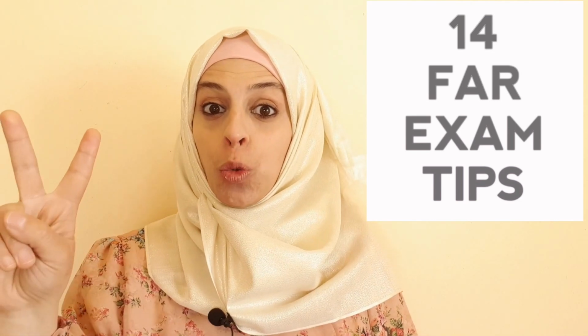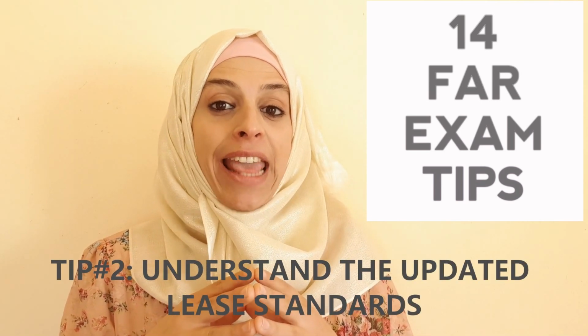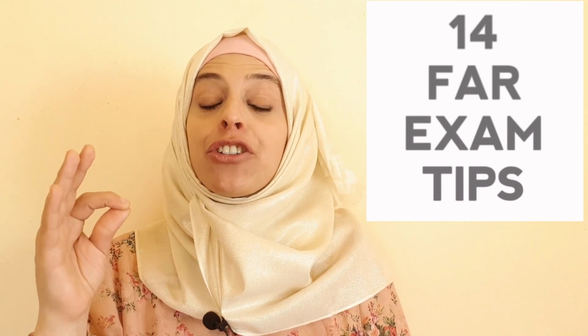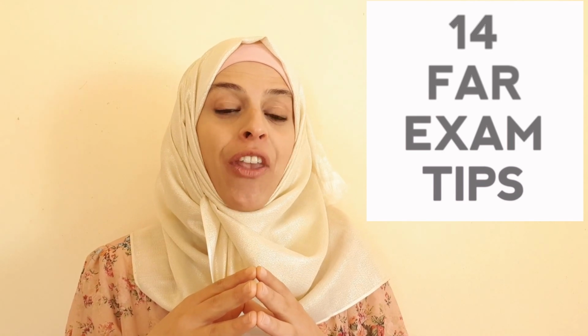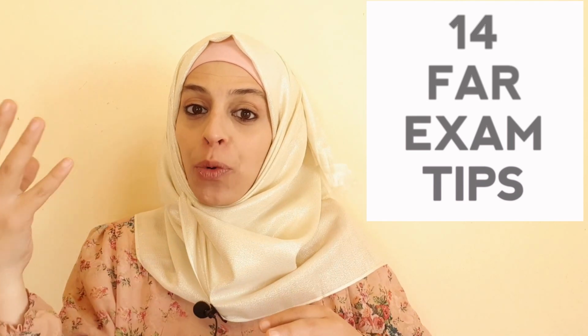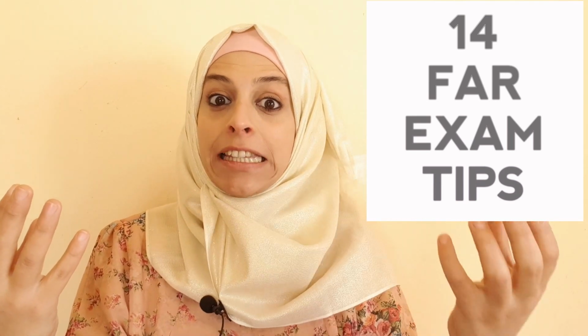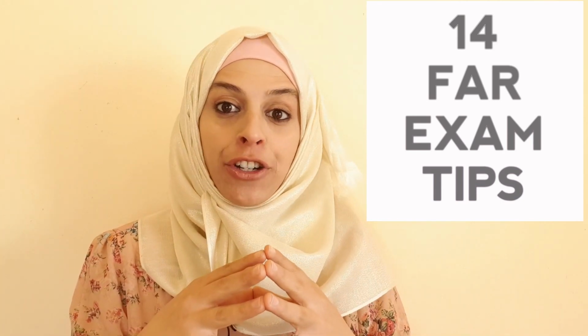Tip number 2. Make sure to understand the updated lease standards which were effective on the CPA exam starting January 1st, 2019. Understand the new lease rules and related journal entries with respect to lessee and lessor and also the sale-leaseback transactions. Make sure to identify the criteria to classify the lease arrangement as an operating lease or finance lease. There is no capital lease under the new standard.